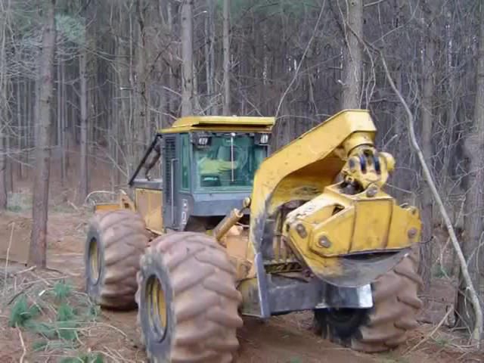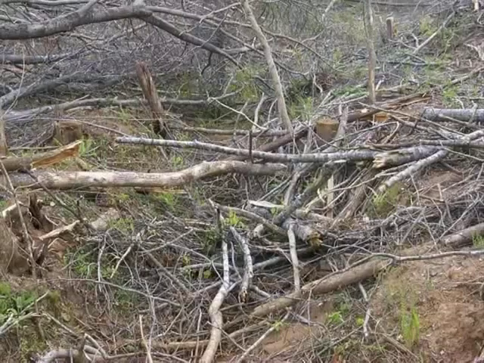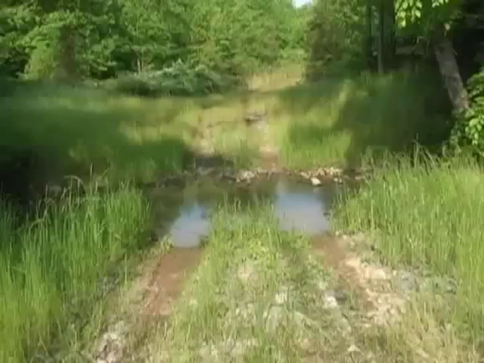It is important at this point to make special mention of when not to use ford crossings. Do not use ford crossings for skid trails. They are only recommended for vehicle crossings on access roads. If fords were to be used for skid trails, a tremendous volume of soil and debris will get dragged into the water, which will degrade water quality.